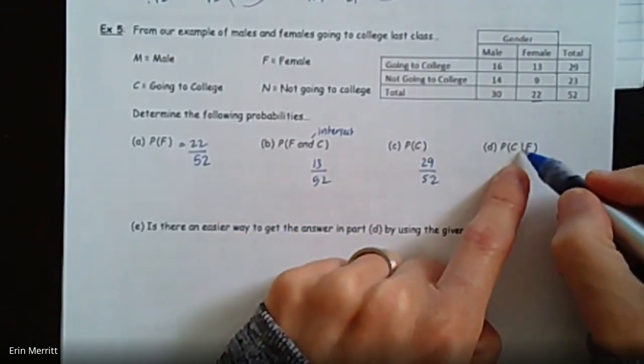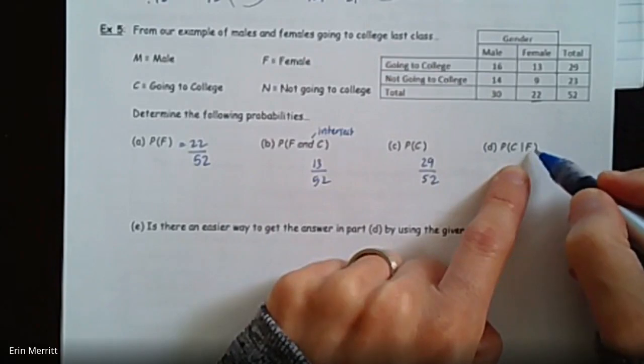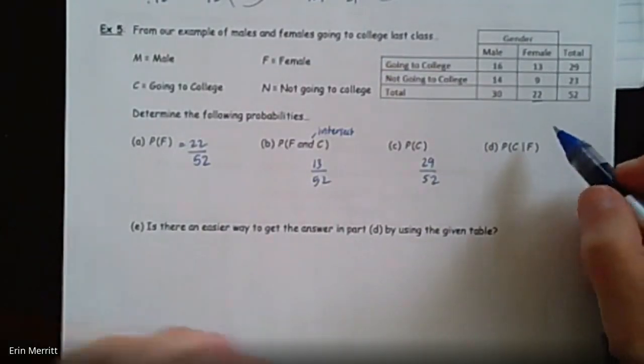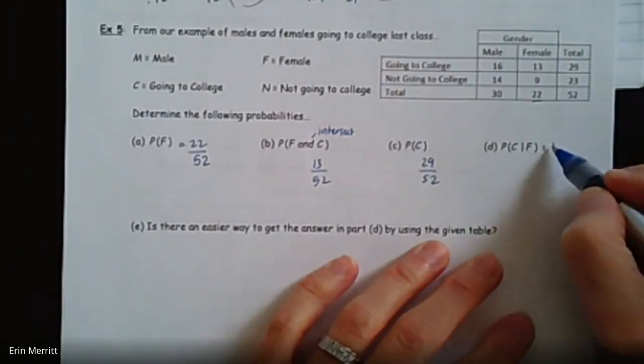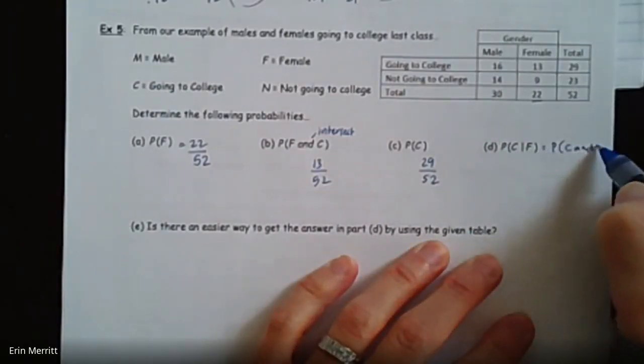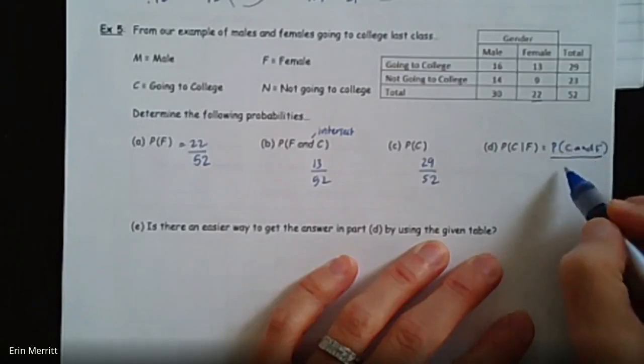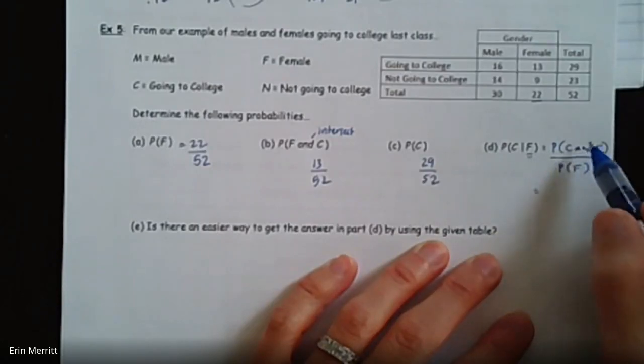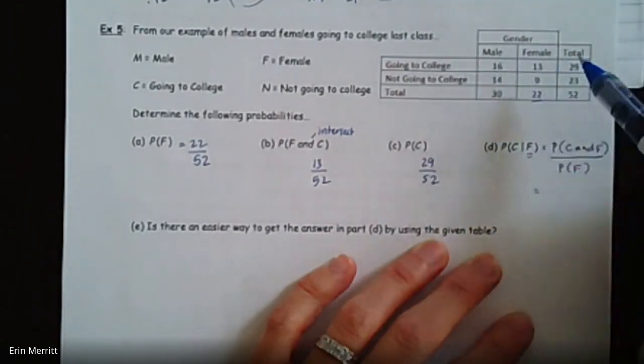Probability you're going to college given that you're a female. All right, you can do this a couple of different ways. We can use the rule. So the rule would say it has to be the probability of both and then divided by the probability of the second one. So I can look at it that way. I can say the probability that you're going to college and you're female.